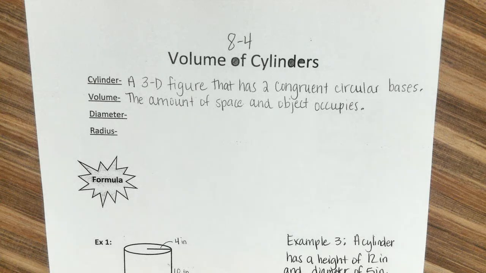All right, today we're moving on to volume of cylinders. Everybody's paying attention. Remember, a cylinder is like this box of Clorox wipes. It has two circular bases.